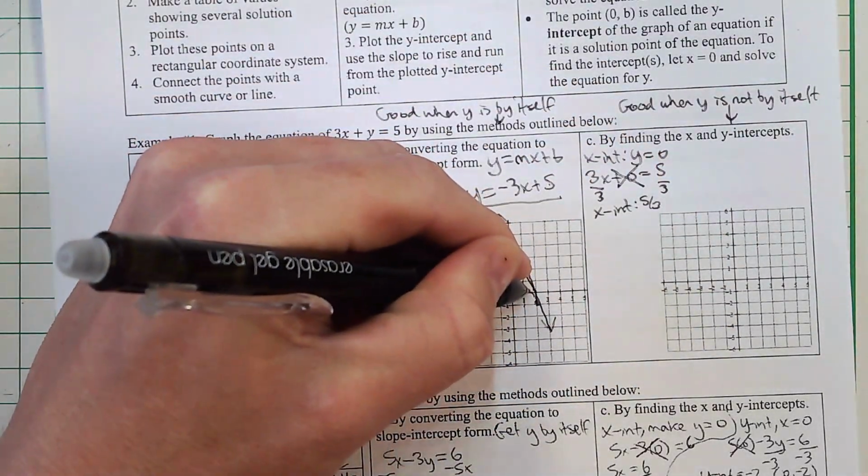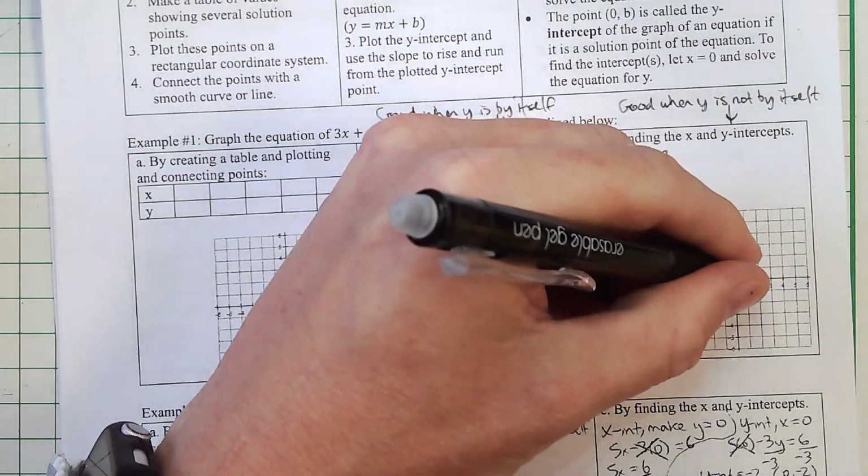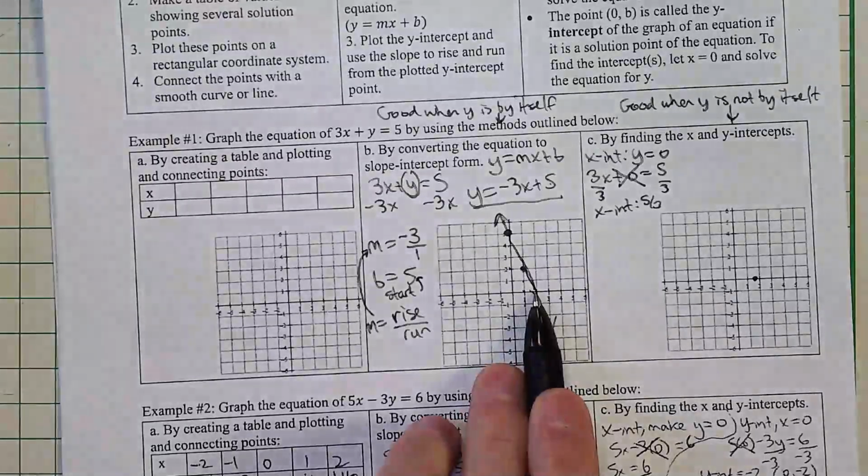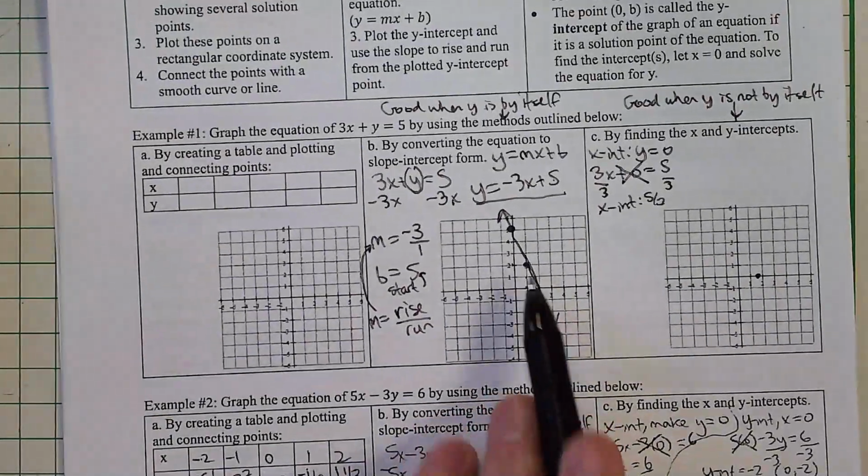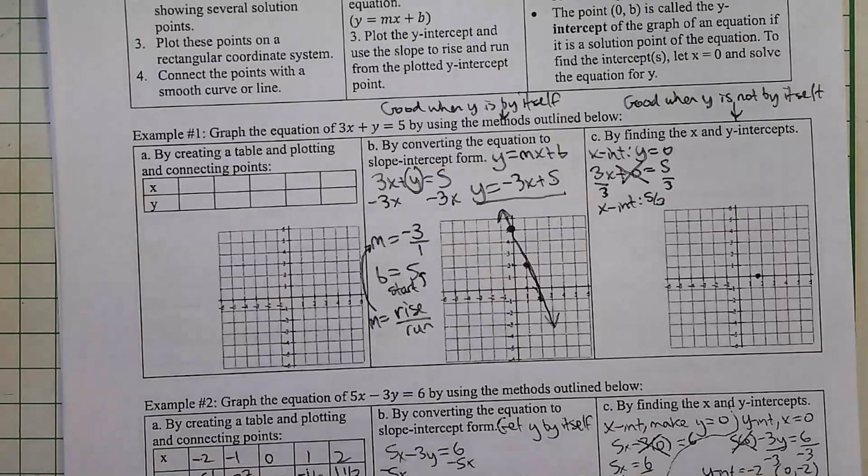That was a poorly drawn graph there, by the way. So it's like 5/3 is 1 2/3. So it's about right there. I didn't do that graph very well. So sorry, Miss Demon Slayer.